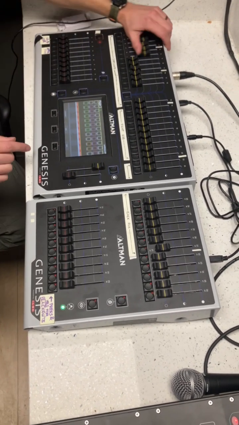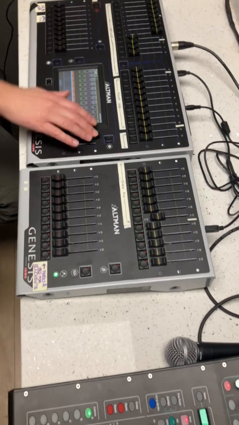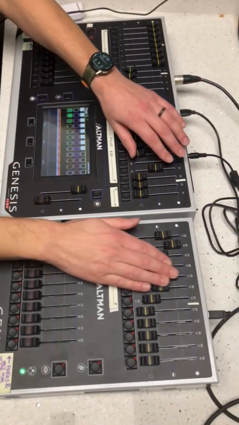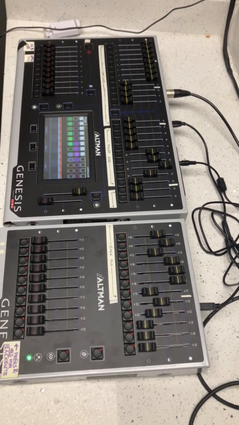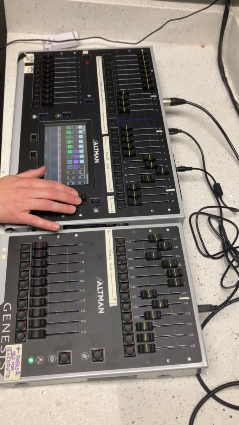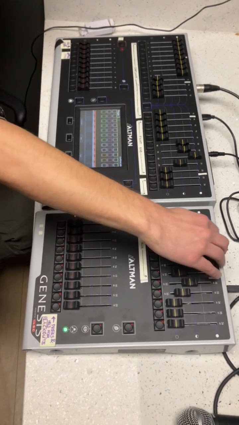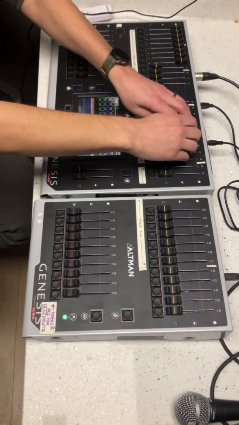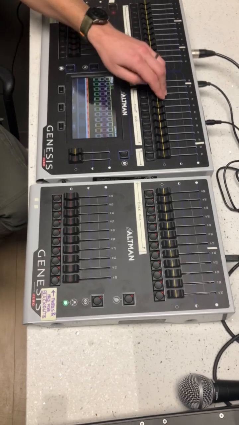This is just a master slider, just a multiplier on top of everything else. So no matter what you have up here, this is just going to be an up and down on everything. So that's how we control individual lights. I don't know how professional folks use it. I personally never touch those on show nights. I only use that for prepping stuff.